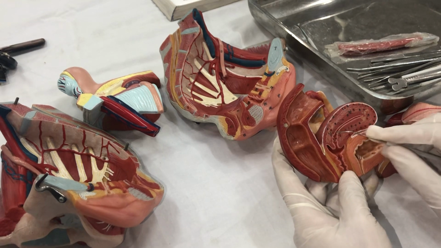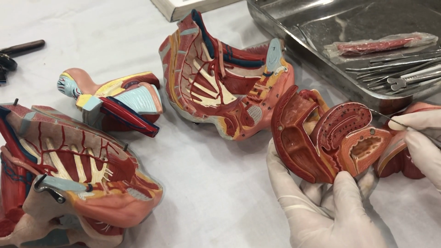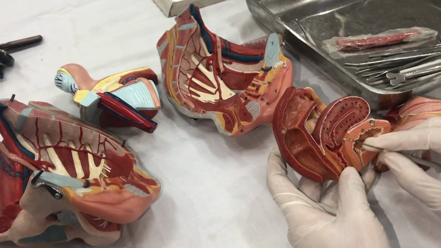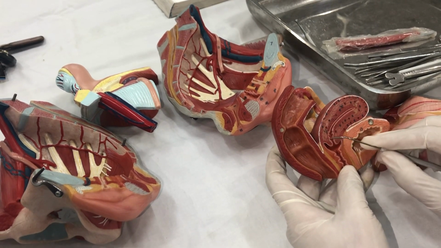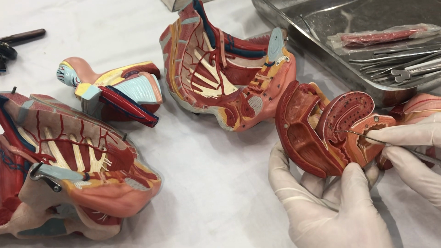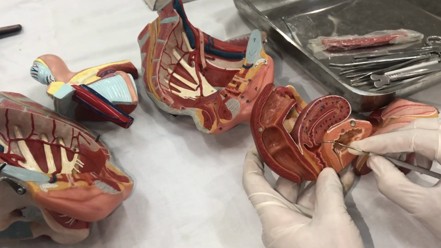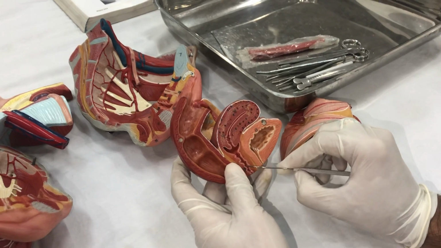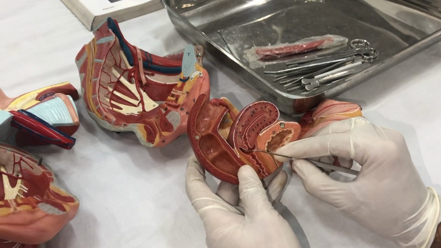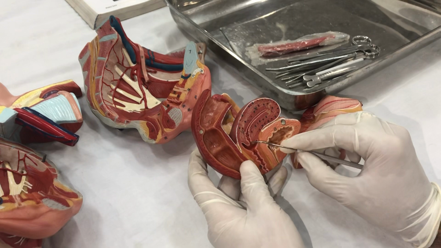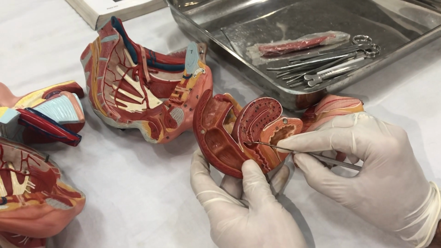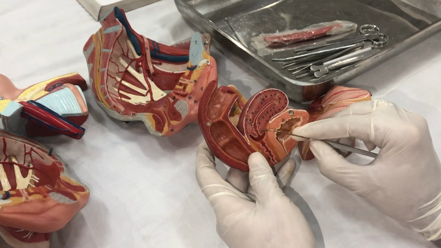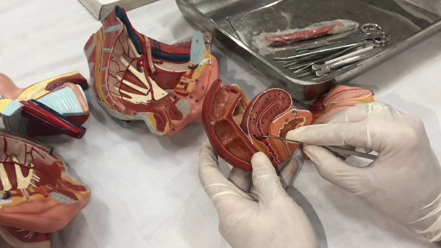Now a bit on the uterus. Here is the fundus of the uterus, the rounded fundus, then the body, and this is the cervix. As you can see, part of the cervix is projected into the vagina. Here we have got the vagina. As a result, we have got two fornices, the anterior fornix and the posterior fornix.